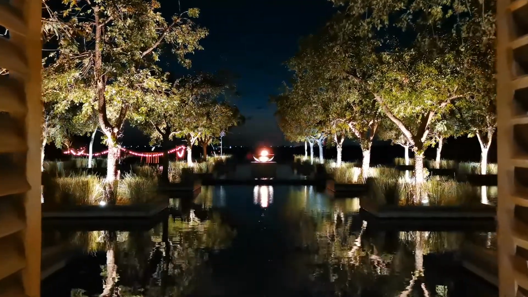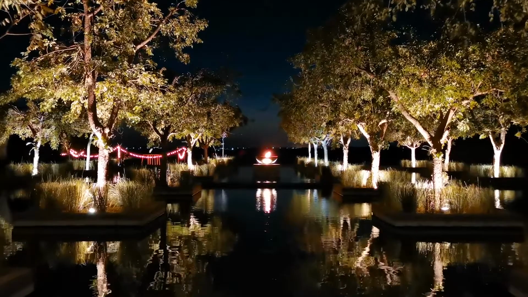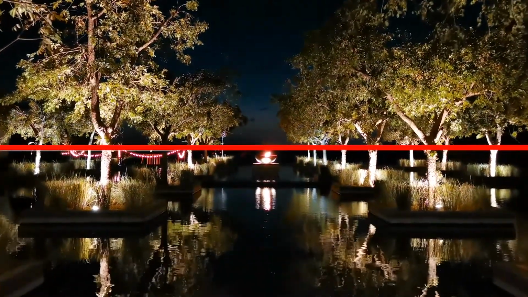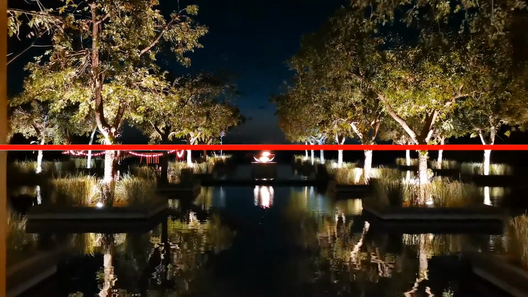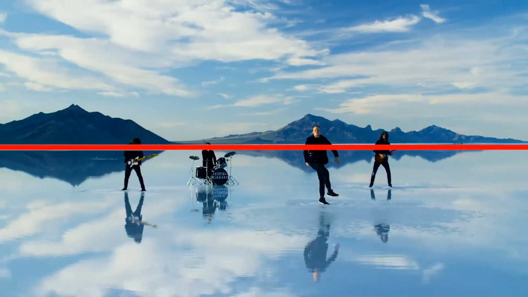For example, here's a symmetrical image that I shot in Mexico. Usually I would frame my horizon on a third, but in this clip, because there's water reflecting all of these trees, we have a very symmetrical image, so I framed my horizon in the middle so that you could see the reflection equally on the bottom. So pay attention to your image, and when you find opportunities to have symmetry, make sure to frame accordingly.